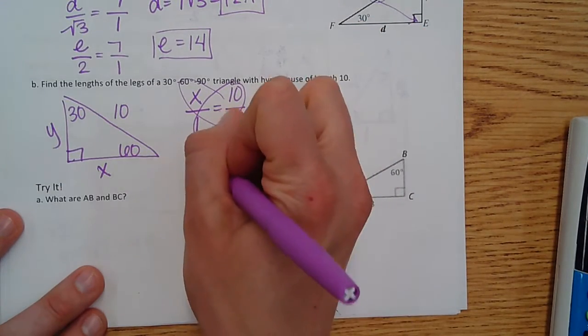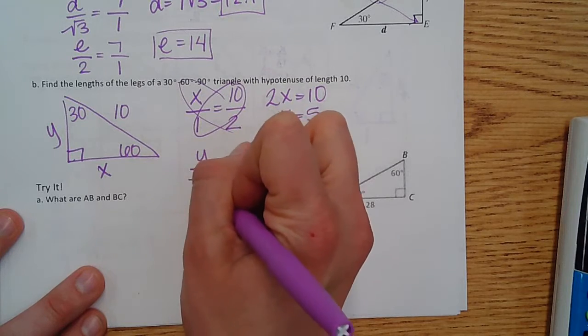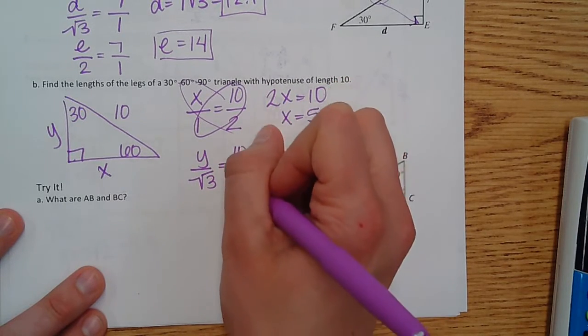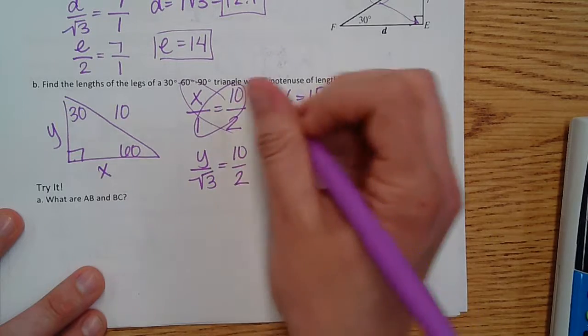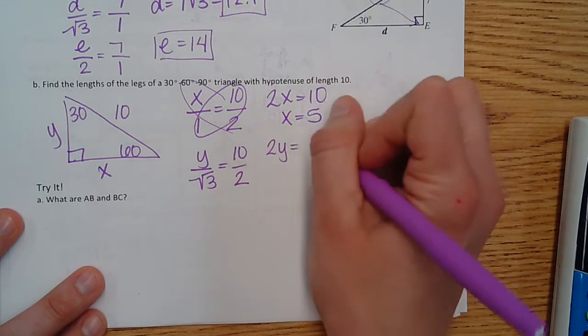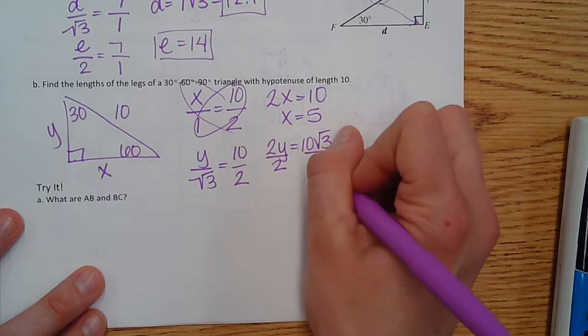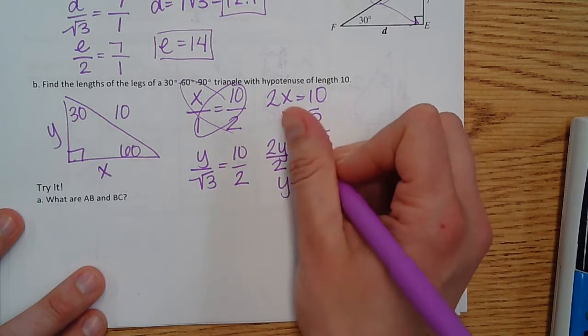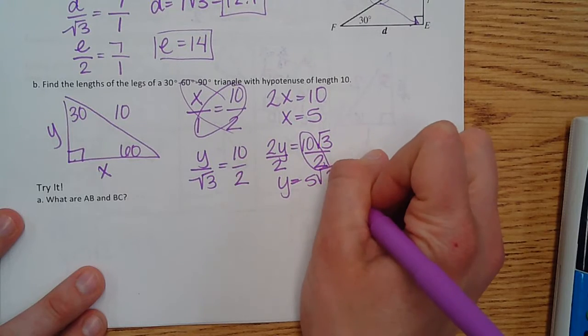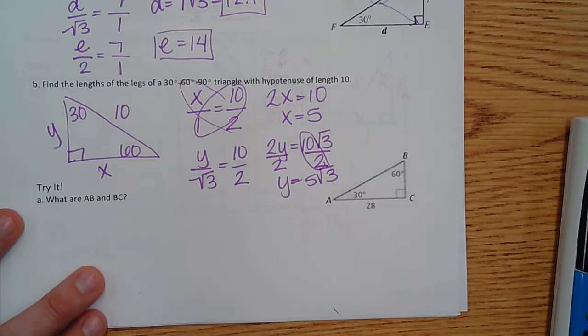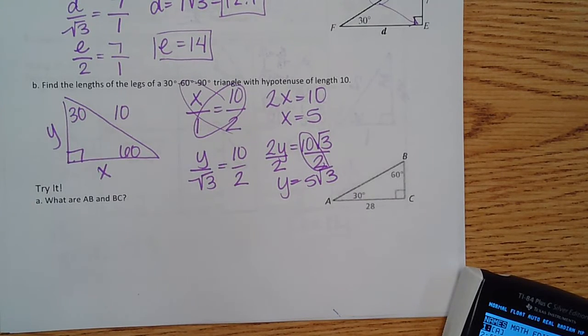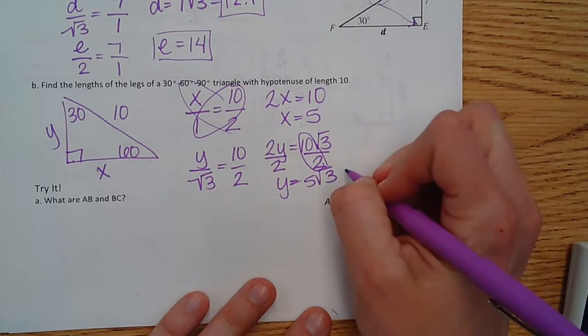Now I do the same with my y. My y corresponds to the square root of 3 equals 10 over 2. Cross multiply, 2y equals 10 square root of 3. Divide by 2. Y equals, I can reduce, 5 square root of 3. 5 square root 3 is 8.7.